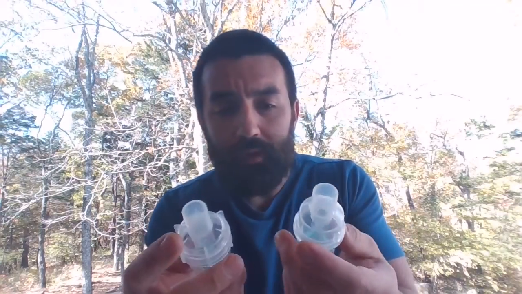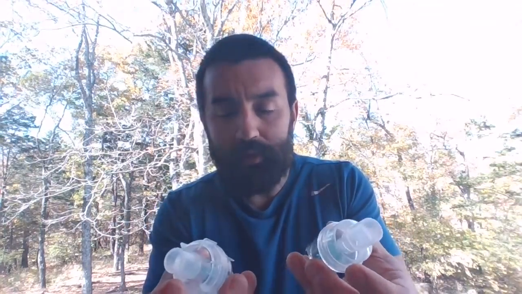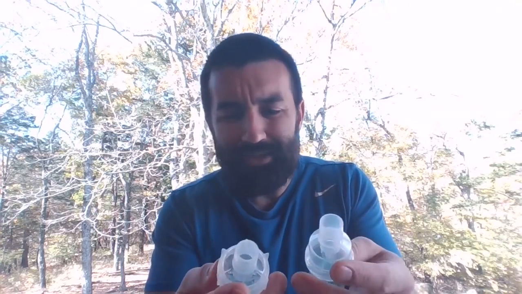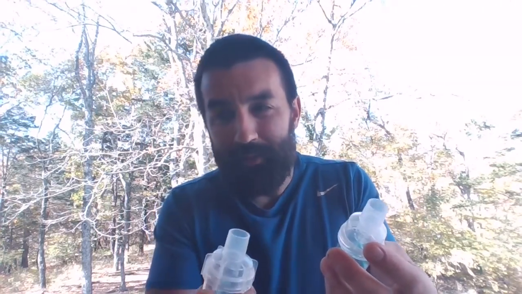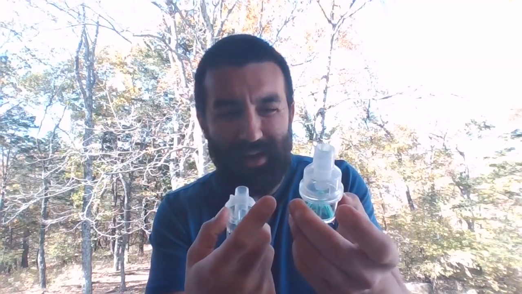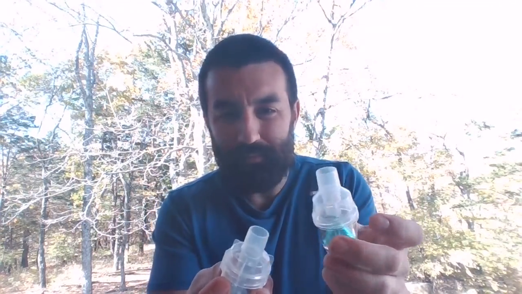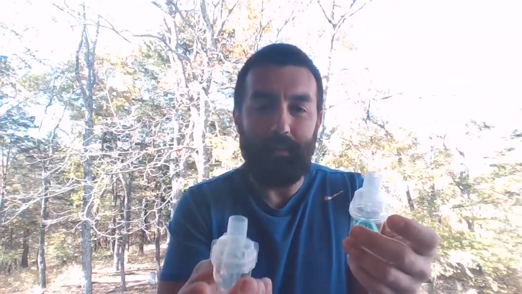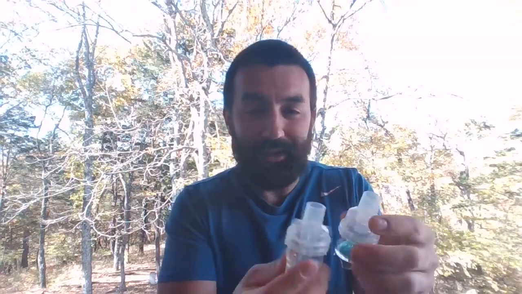Both work the same. They have the same similar parts and everything like that. Just a little bit different. Playing with them in lab, I feel like these Misty Max are even a little bit better than this one here, as far as aerosol output, the amount of aerosol being emitted from the device. I don't have any data to back that. Just one person's opinion here.